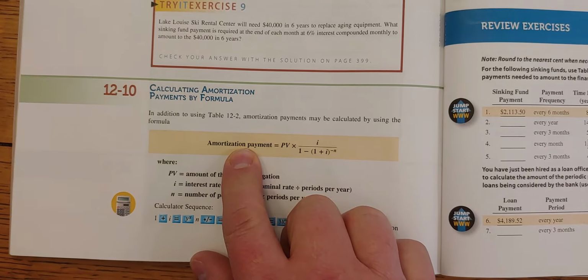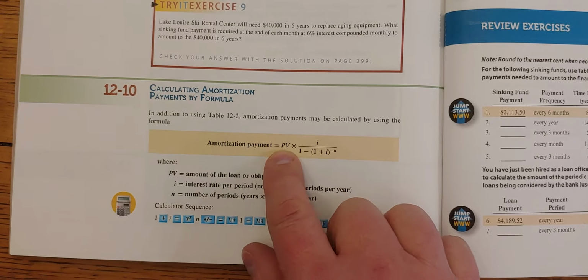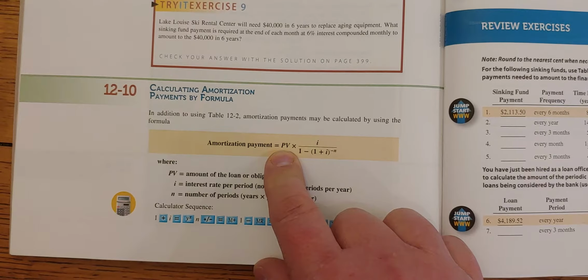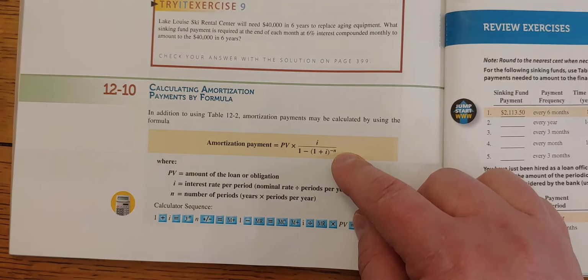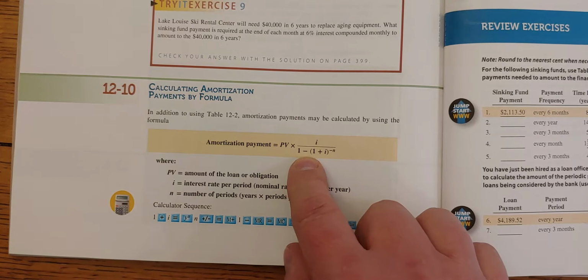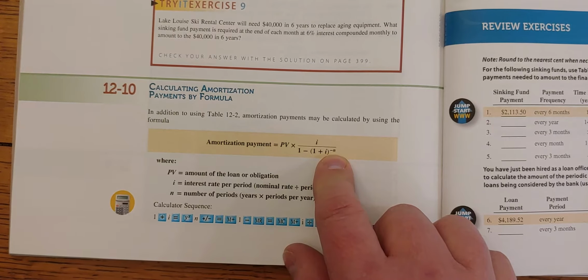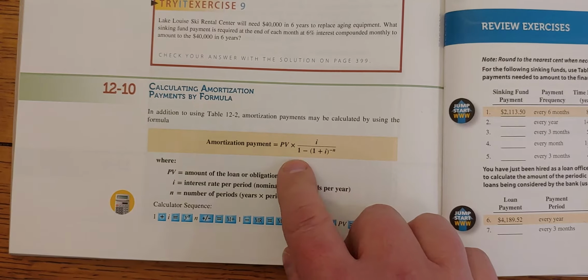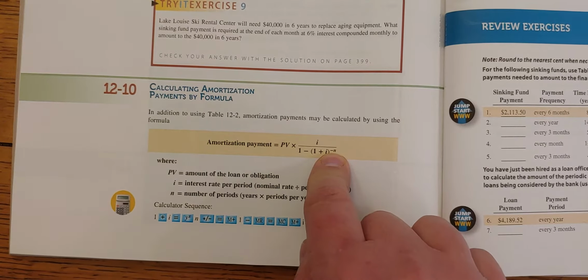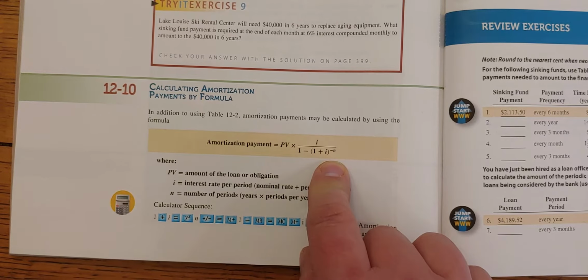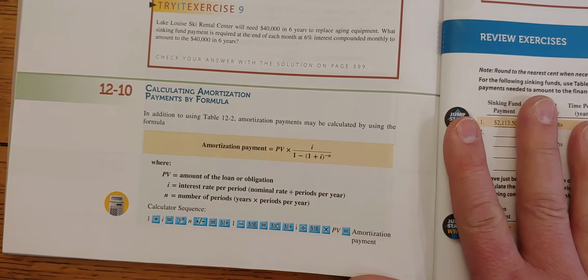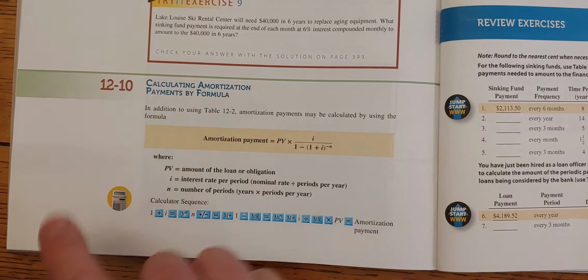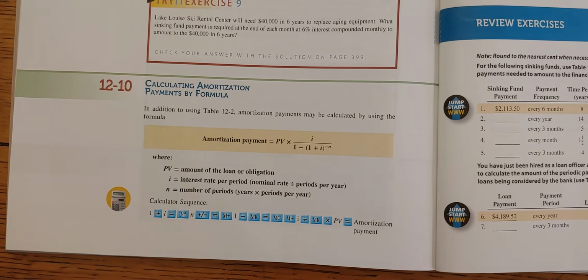So the amortization payment equals the present value, what the loan is now, times i, again, the numerator and denominator are flipped, over 1 minus 1 plus i to the negative n. All right? We have a negative exponent here. So we should be used to doing these from our present value formulas from section 2 of chapter 12.